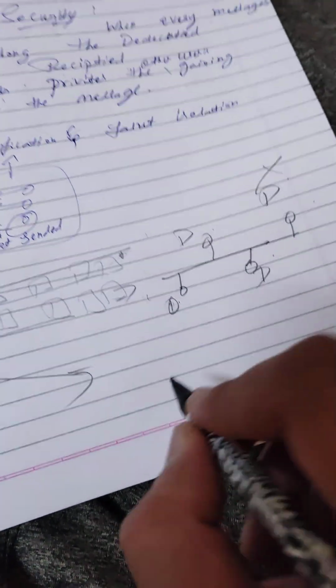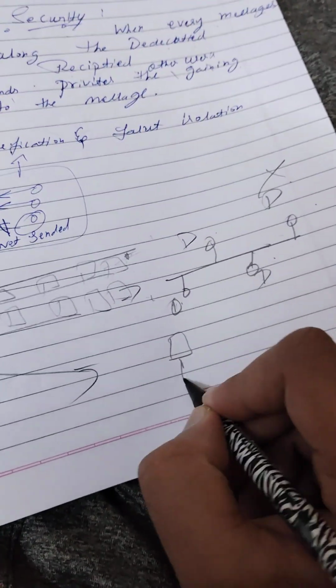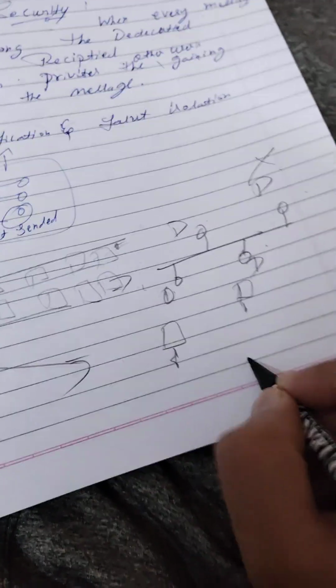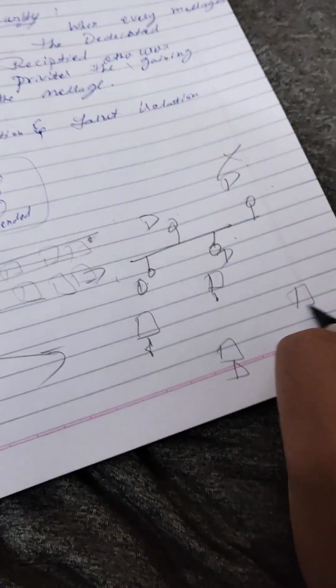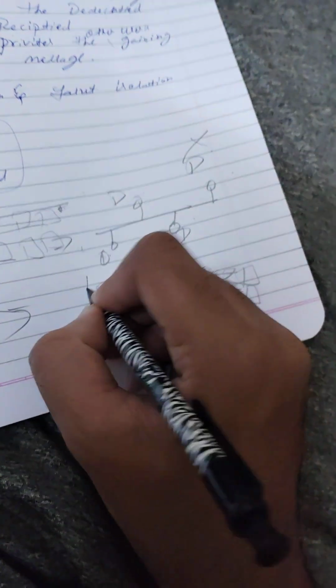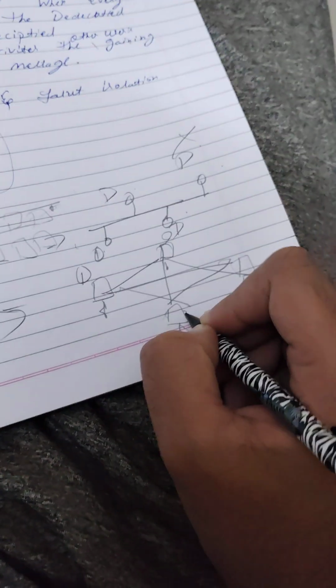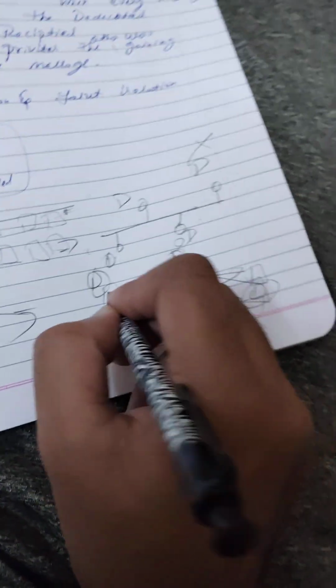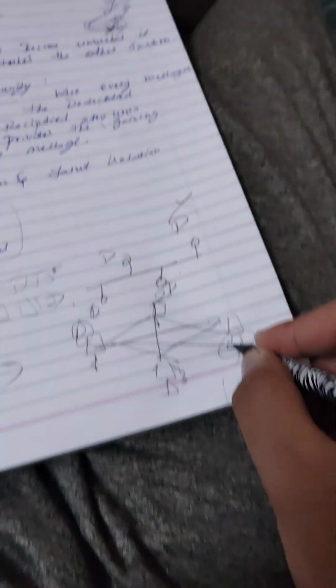So the mesh topology has the feature to share directly, point to point, with a particular device, right? If I want to send from one computer to 4 computers, I can share directly because we have interconnected the mesh topology, which provides interconnection between those devices.